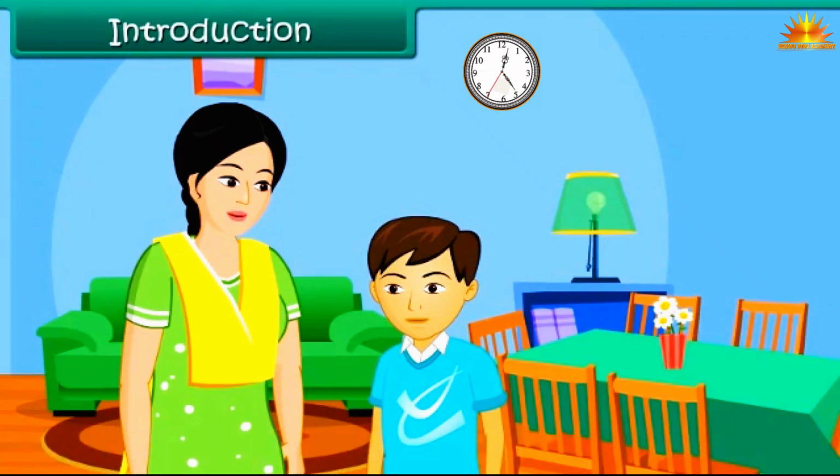Anuj, let's get you some shirts. Many of your clothes have become short. Yes, Mom, even I was going to ask you the same. Let's go to the shop in the mall.